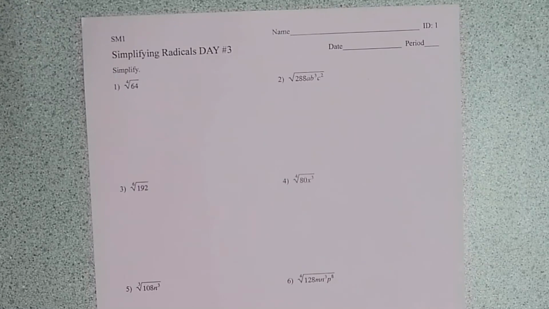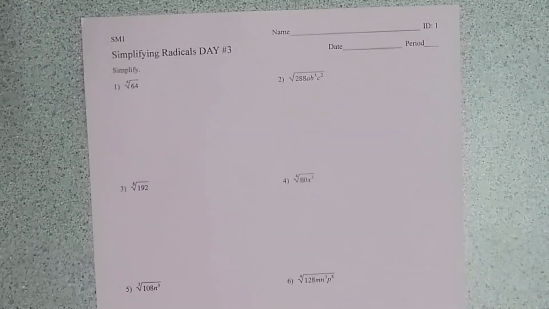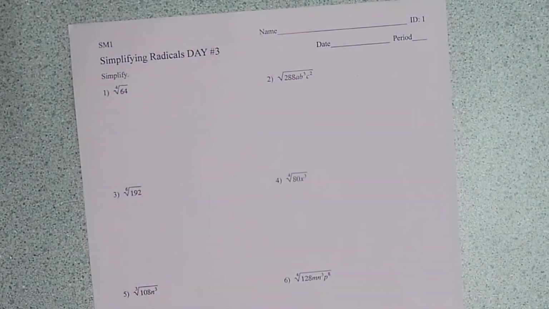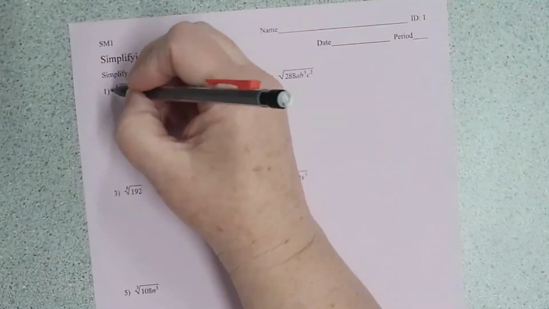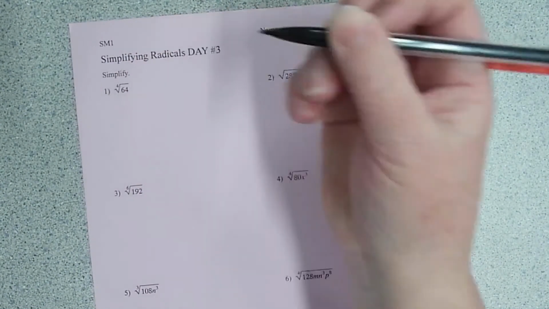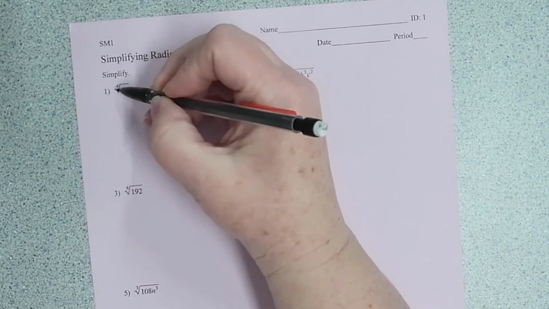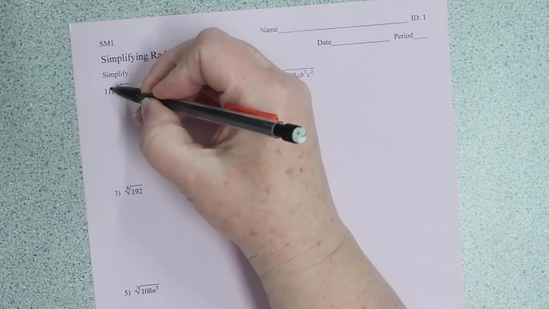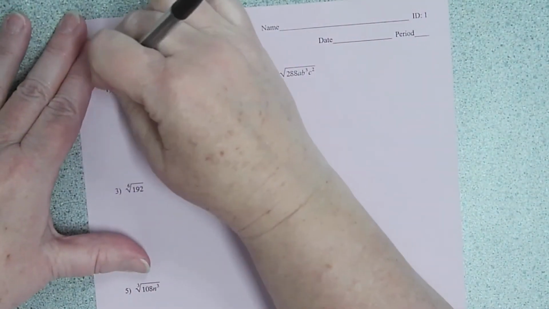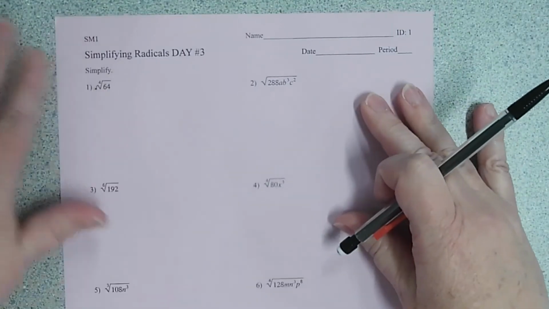Okay, so welcome. Today we are going to do Simplifying Radicals Day 3. The first day we just simplified radicals. Yesterday we added coefficients, which were just numbers on the outside of the radical sign. So if we had a 2, we had the coefficient like this. Today we are just going to do simplifying radicals without coefficients.